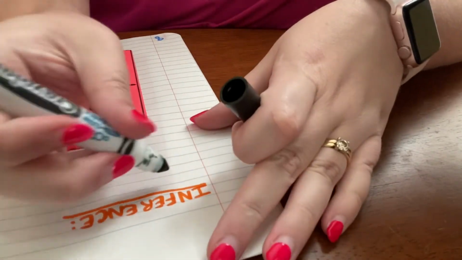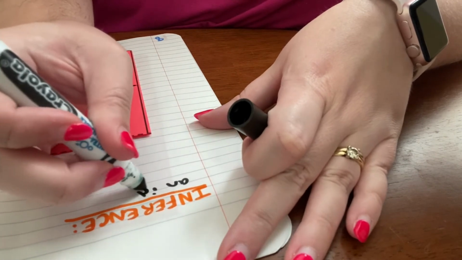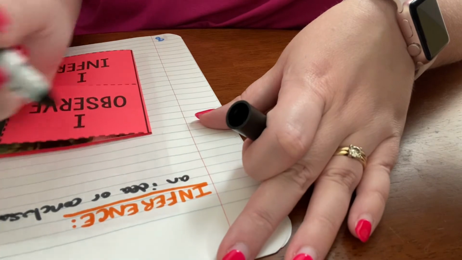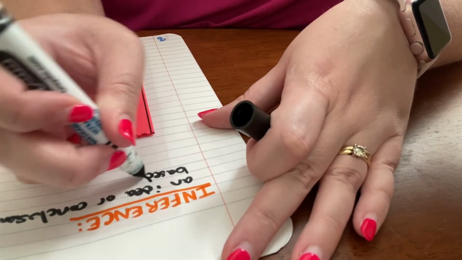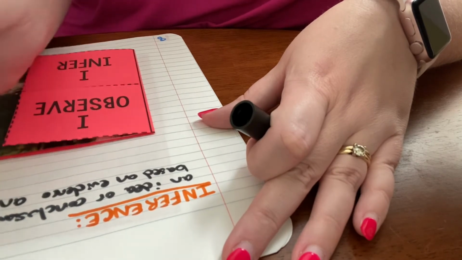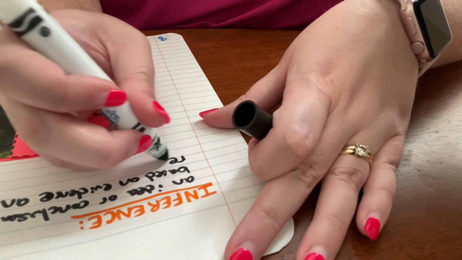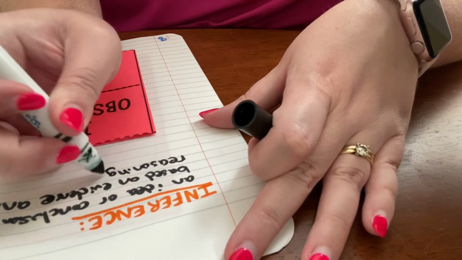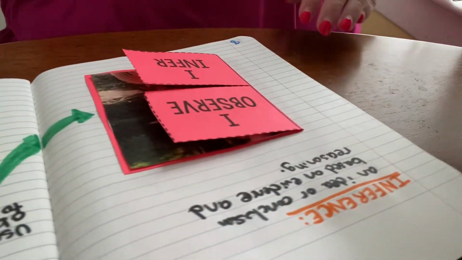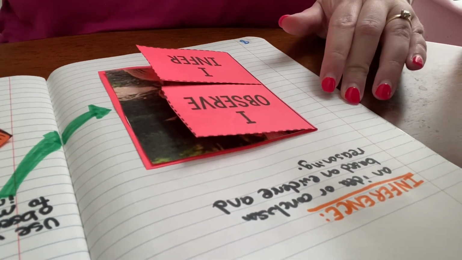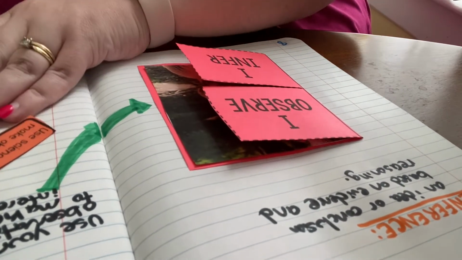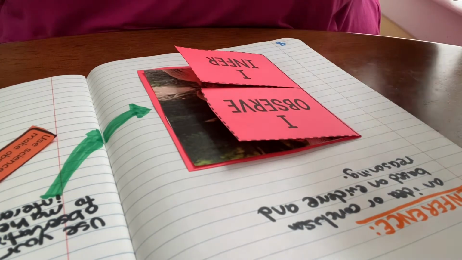An inference is an idea or conclusion based on evidence and reasoning. Now, I use the example of someone being upset with us as an easy example to think about, but of course our scientific observations are going to be related to science.